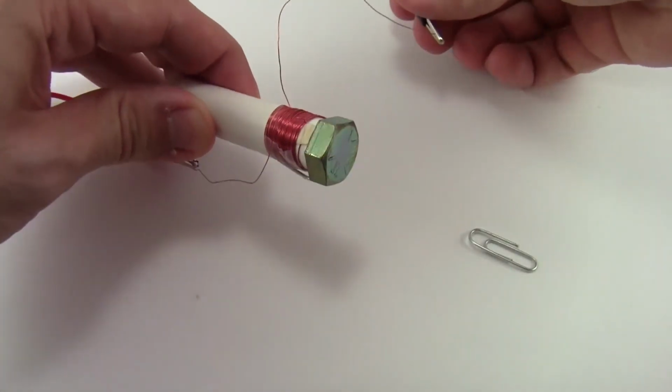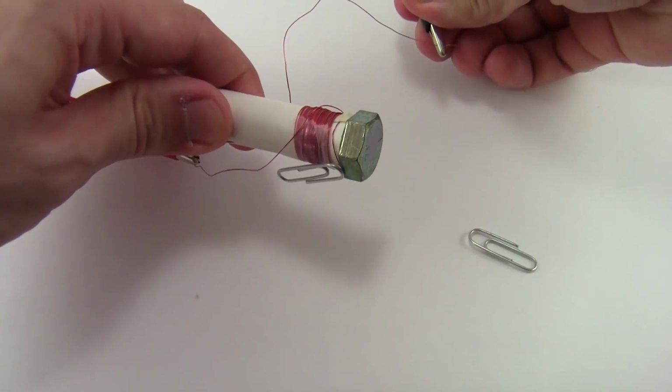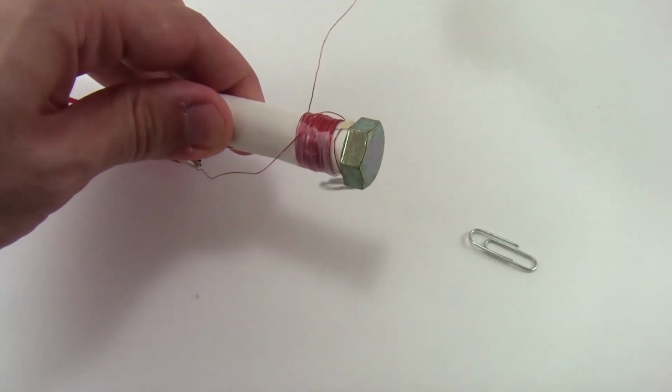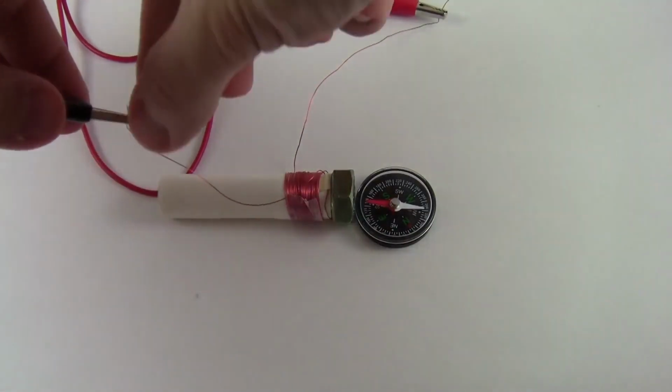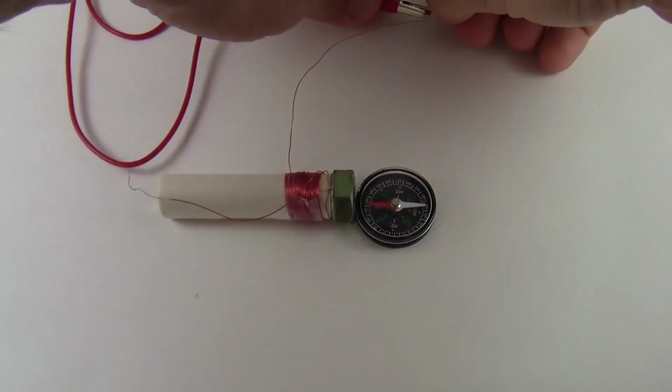Unlike a regular magnet, an electromagnet can be turned on and off by removing the flow of electrical current. If you reverse the direction of the electric current, you reverse the direction of the magnetic field.